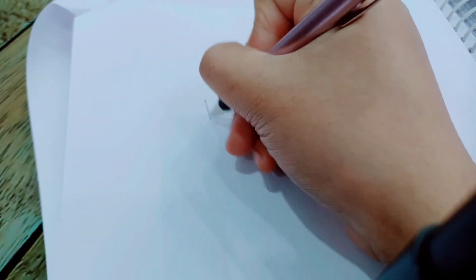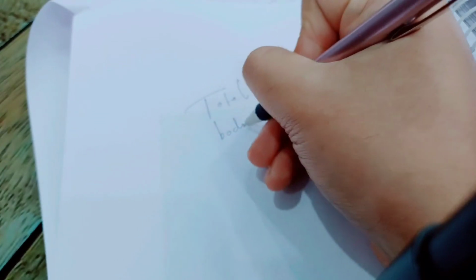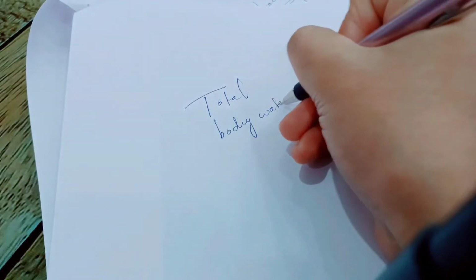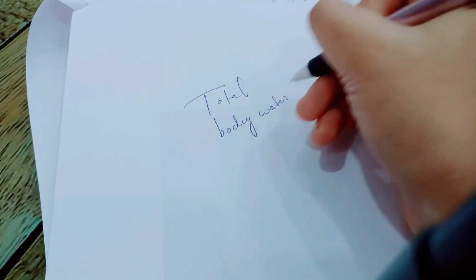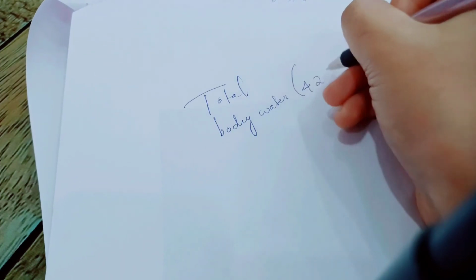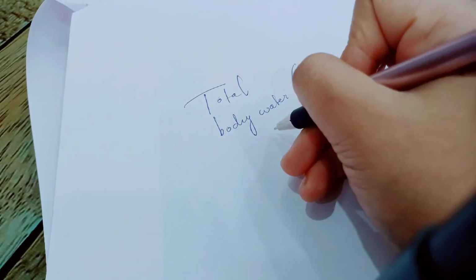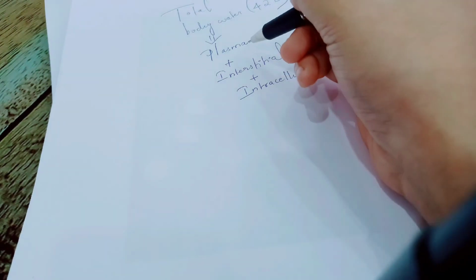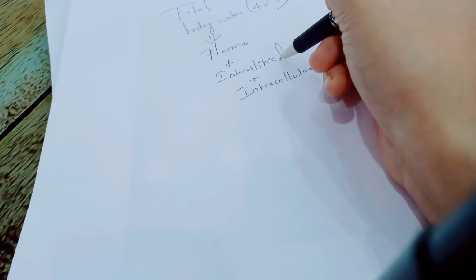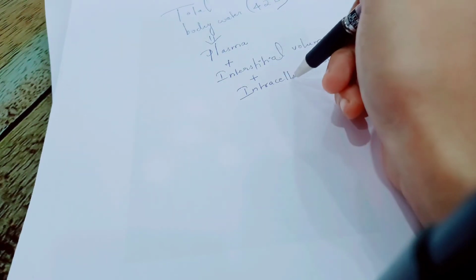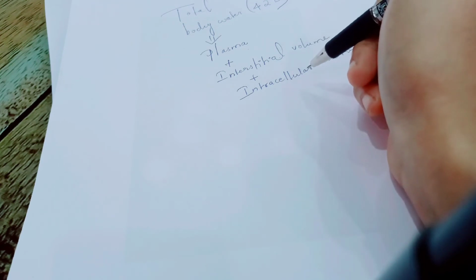The total body water is around 42 liters, and it includes the plasma plus the interstitial volume plus the intracellular volume.